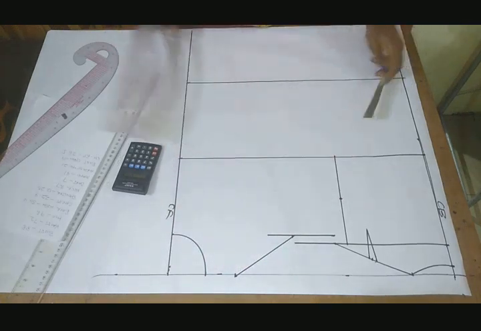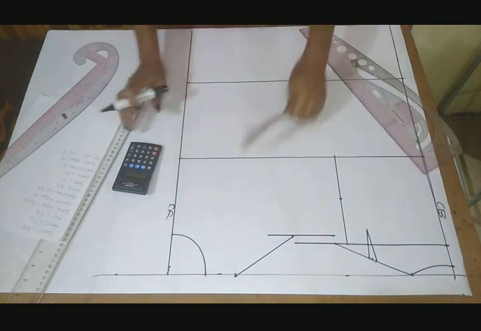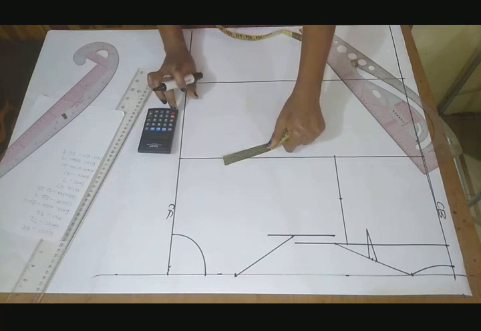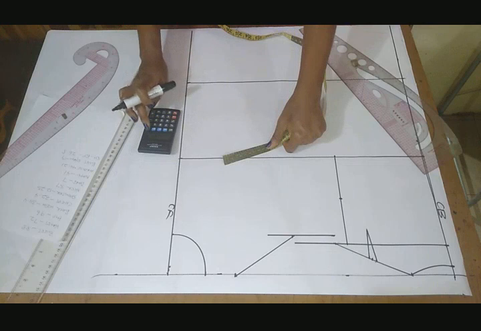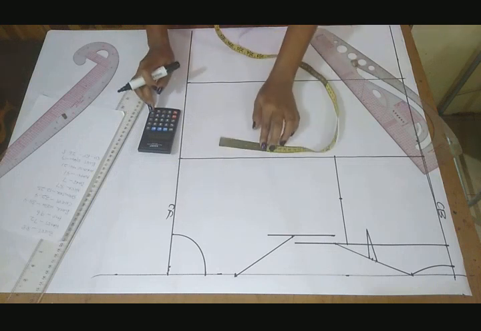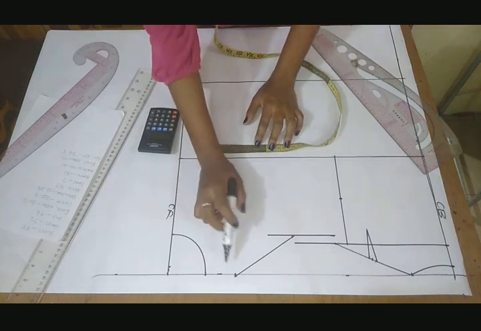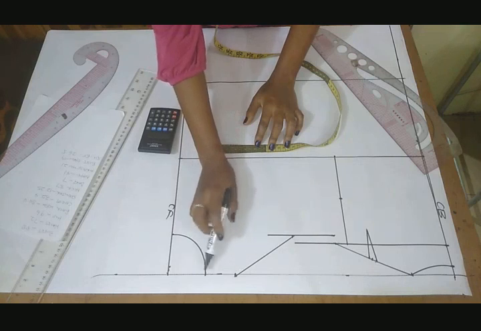Okay, so that's the front. Now I'm going to use the chest width. The chest width I'm working with here is 32.4. I'm going to divide by 2.